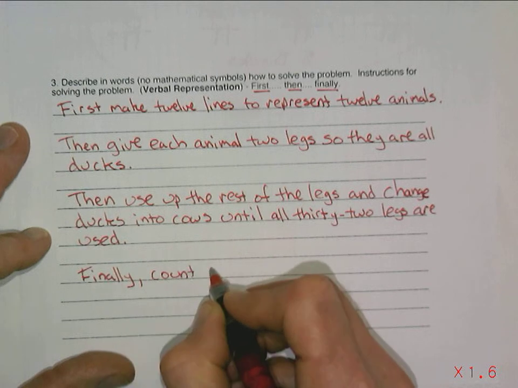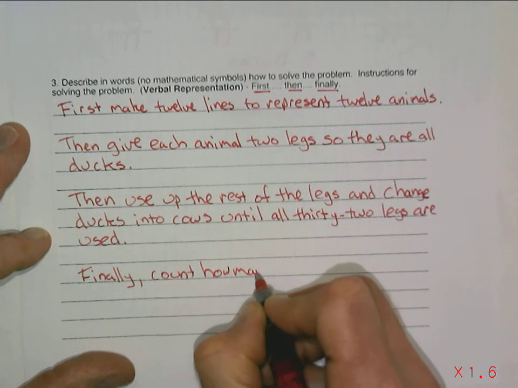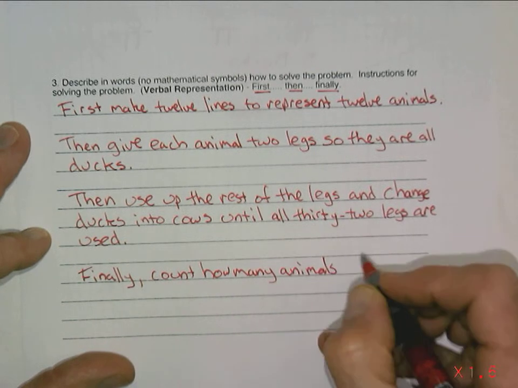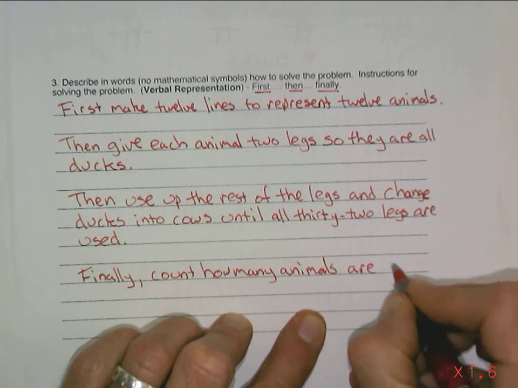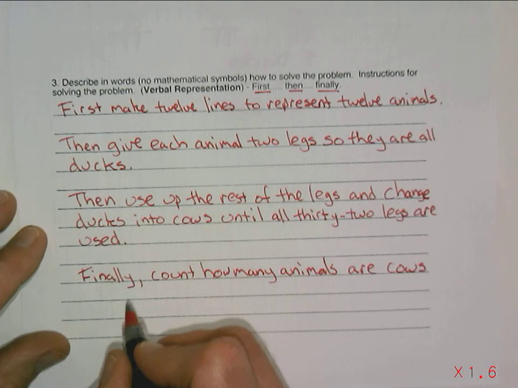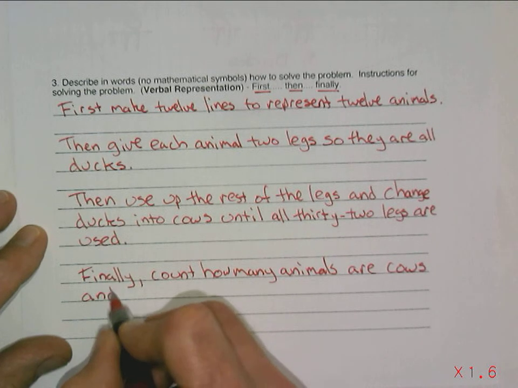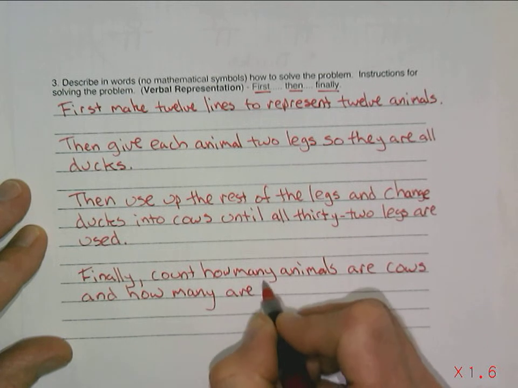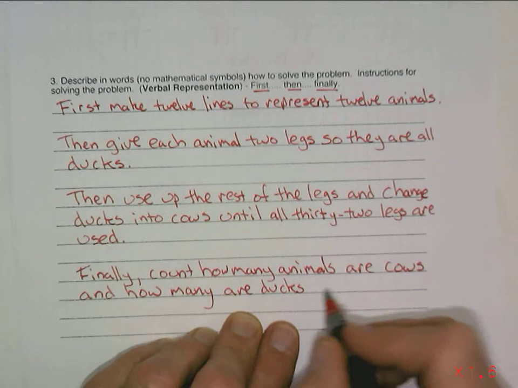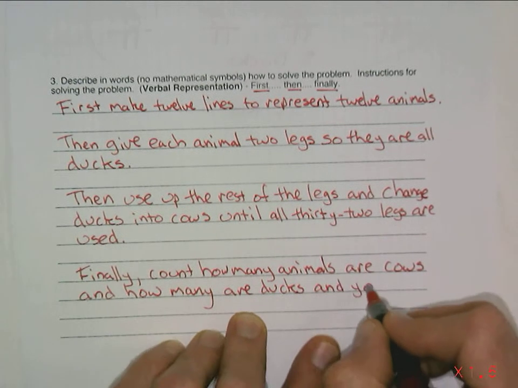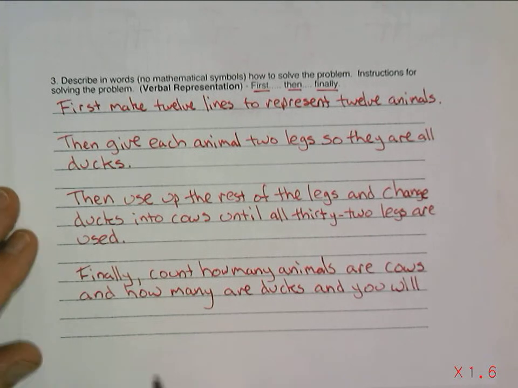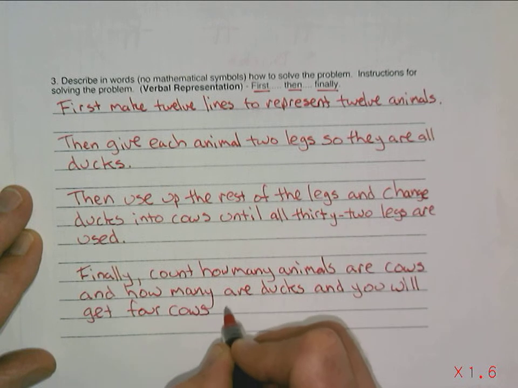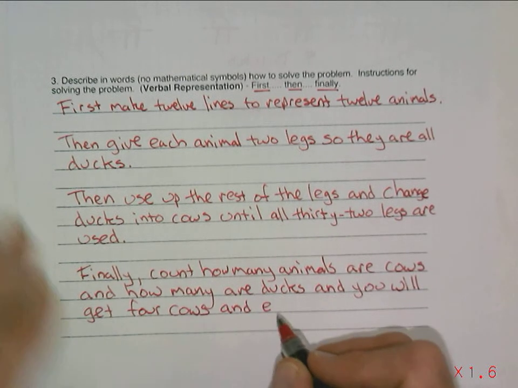Count how many animals are cows and how many are ducks. And you will get 4 cows and 8 ducks.